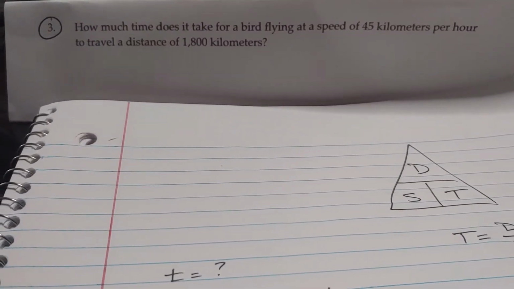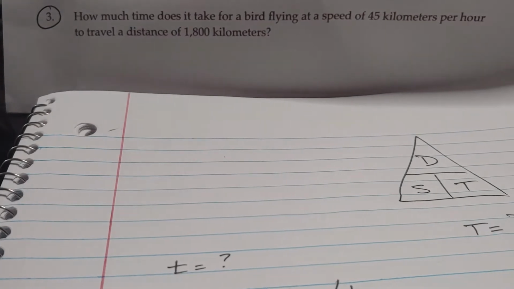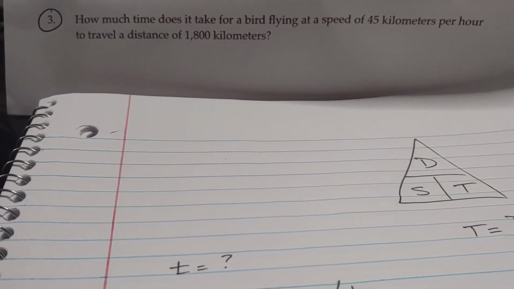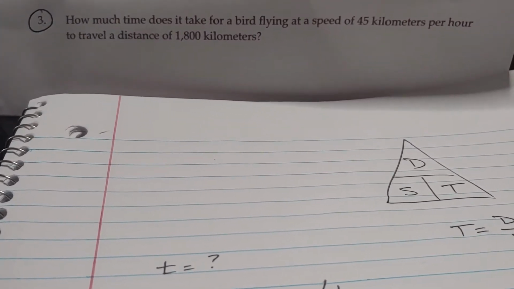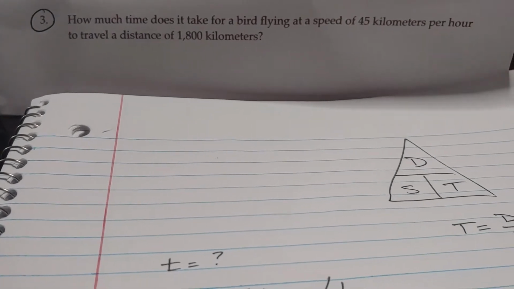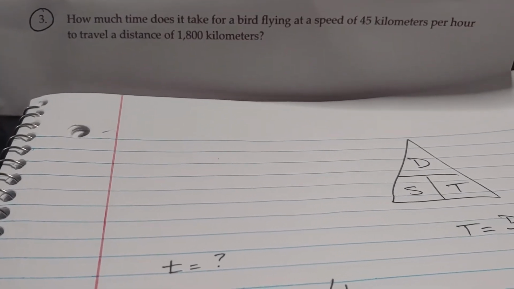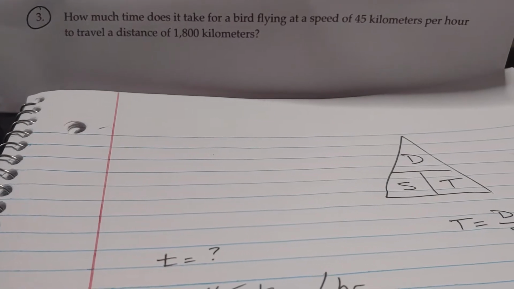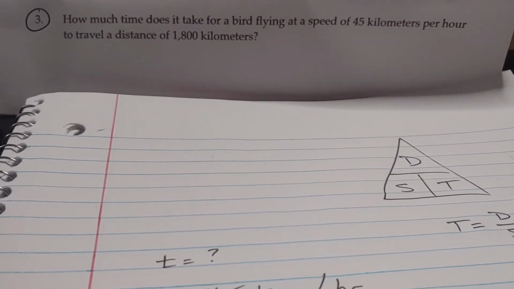Hey guys, this video is to help you if you're stuck on number 3. This one's a little unique because that's the one I told you. It was number 3 and number 7, where you have a fraction inside of a fraction, and that's what messes up people. So let's get started.